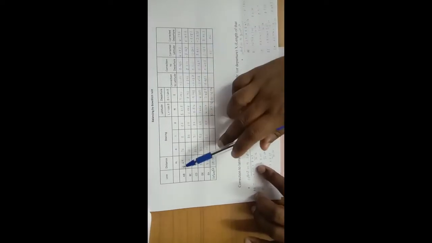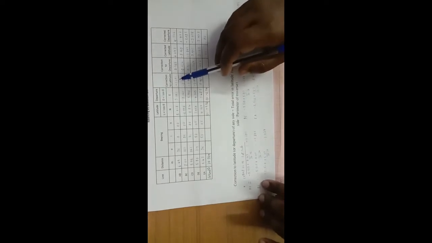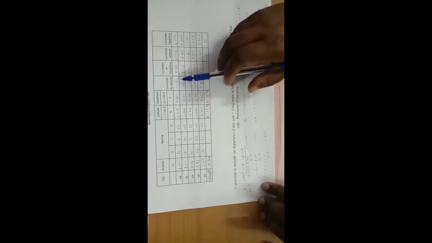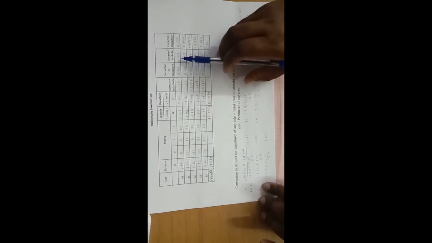Here correction to latitude AB equals total error in latitude, plus 5.512, that is error. For correction it is taken as negative, minus 5.512 into length of that side, 6.45 meter, divided by perimeter of the traverse, 30.36 meter, that equals minus 1.171 is the correction. Means from the 5.218 latitude deduct 1.171, that is the corrected latitude, that equals 4.047.